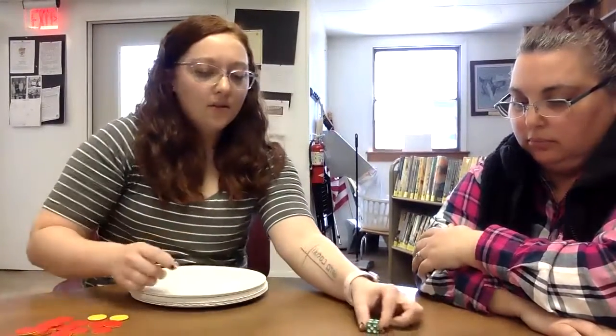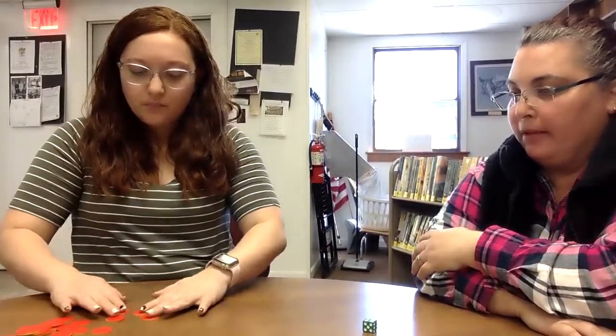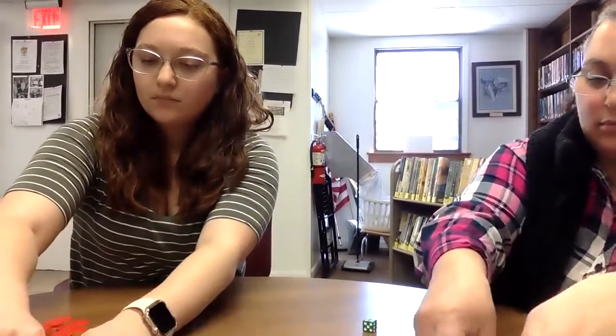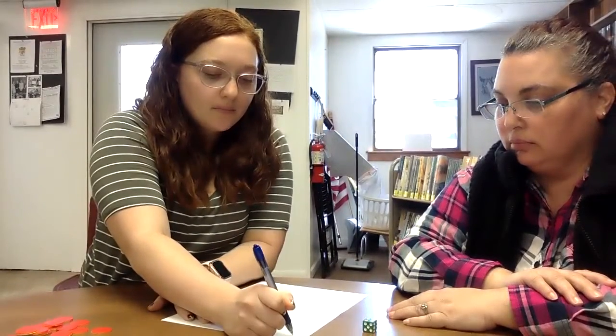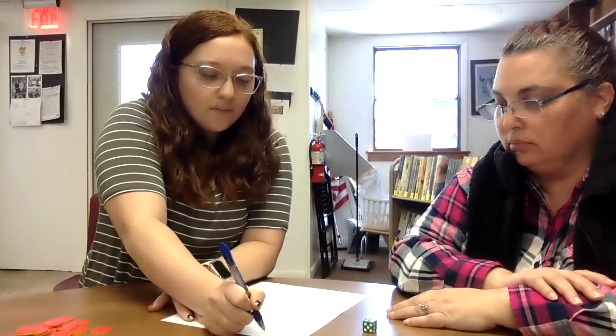Okay. And then we look at our green dice, and that tells us how many items or objects we need for our friends. So how many objects do we need? 4. Okay. I need you to put your 4 items in your group. Awesome. So can you tell me how many objects one friend would get? 4. And when we write it, it would be 1 times 4 equals 4.